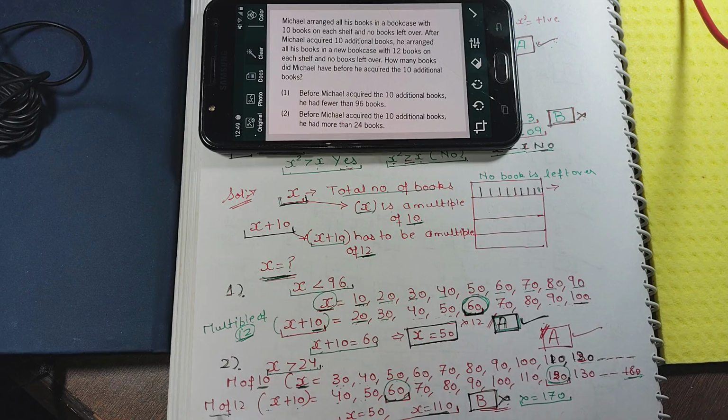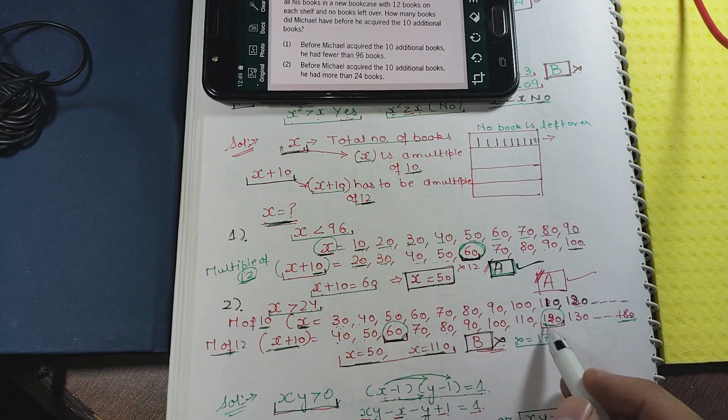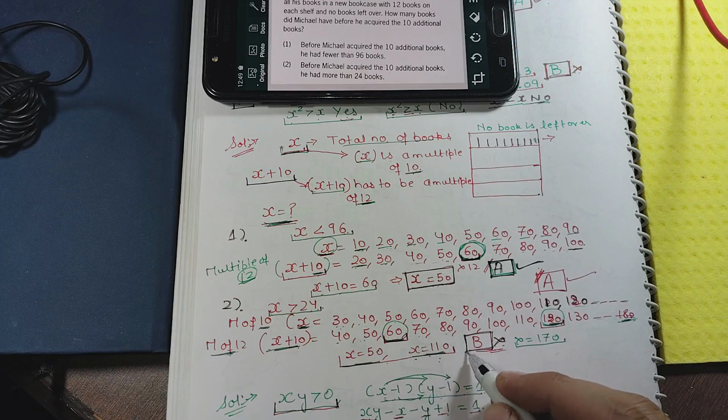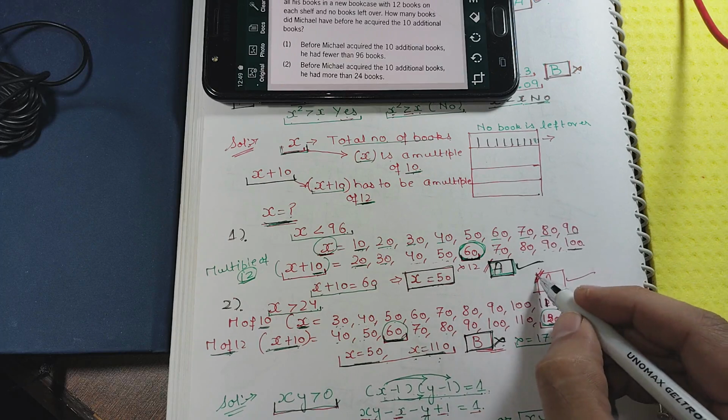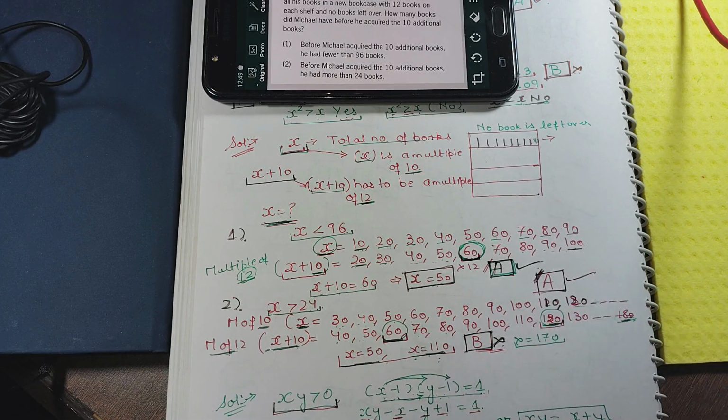Now again, since X plus 10 has to be a multiple of 12, I'm getting the value 60 which follows this, and 120 is also there, 180 will also be there. So I am getting different values, X equal to 50, X equal to 110. Since they are different values for X, I will say that statement B is not sufficient to answer my question. And for this particular question, statement A is sufficient to answer the question. Right?